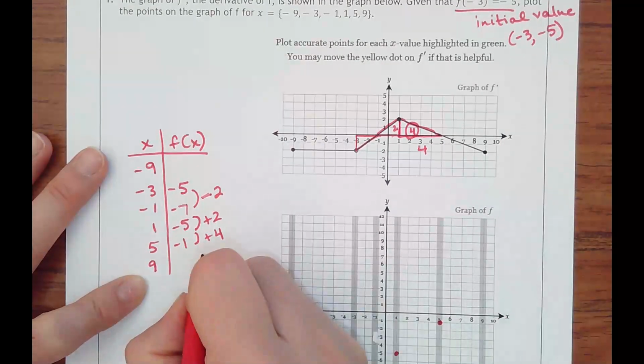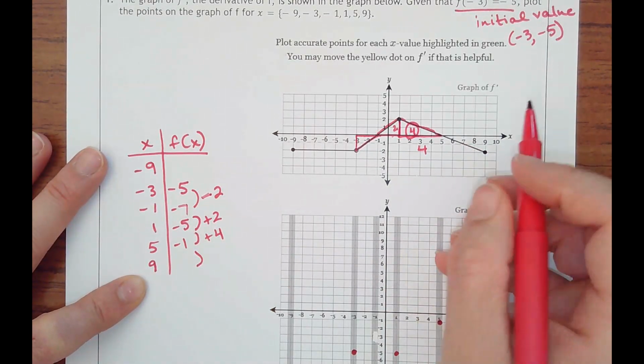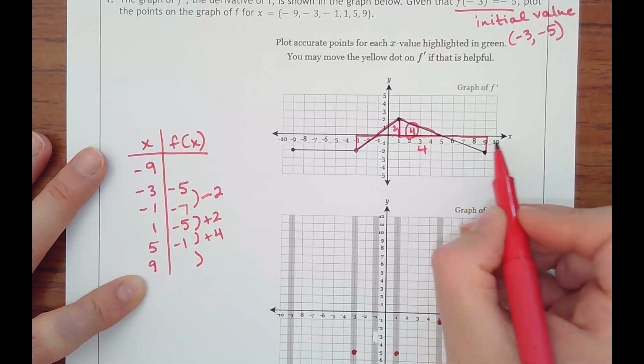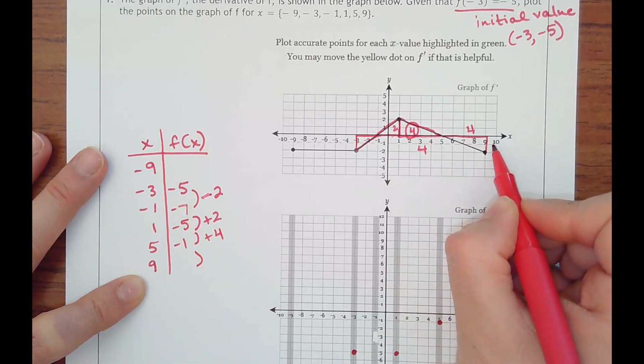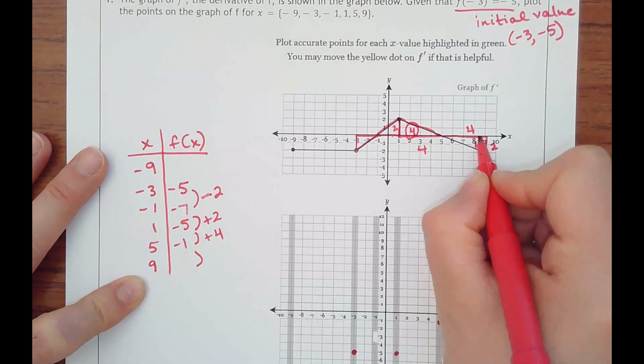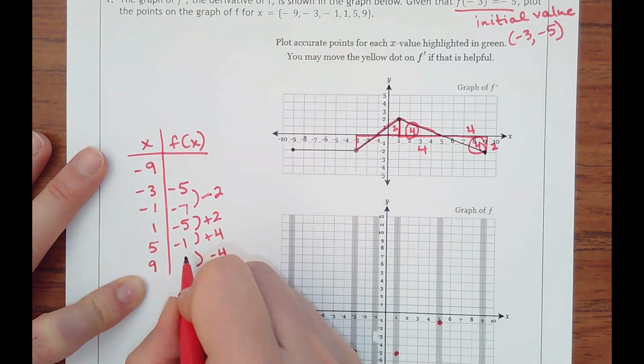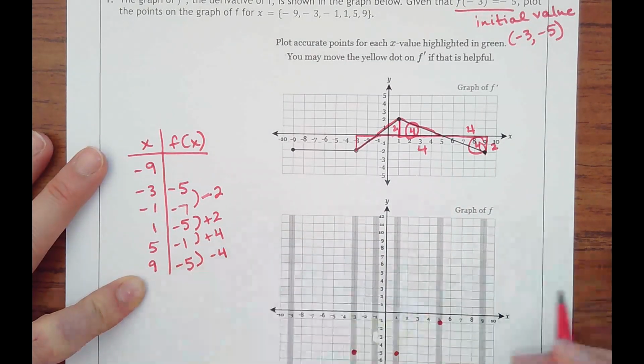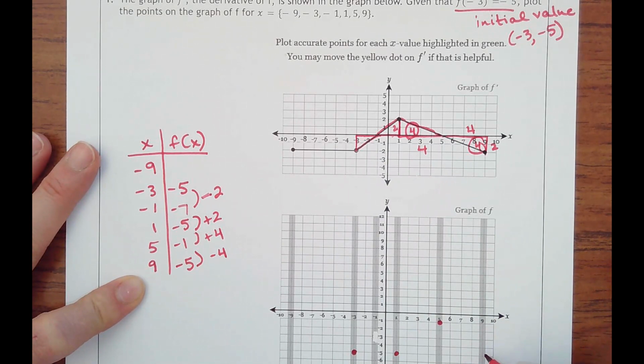And then going from 5 to 9, I'm back to being below the x-axis. That is 4 by 2 is 8. Half of 8 is 4, so I'm going to subtract 4. -1 minus 4 is back to -5. It's kind of going back and forth.